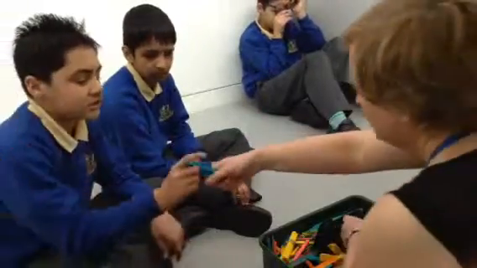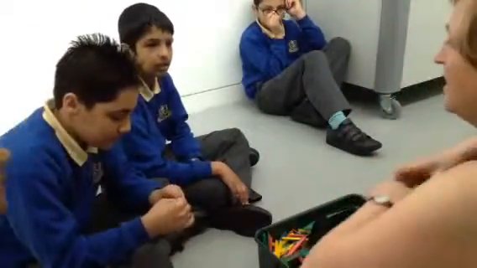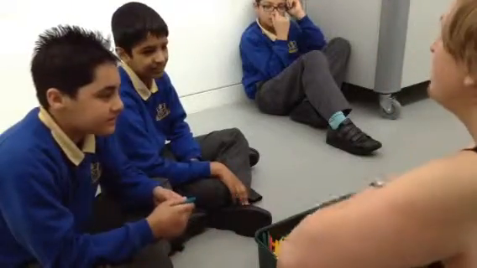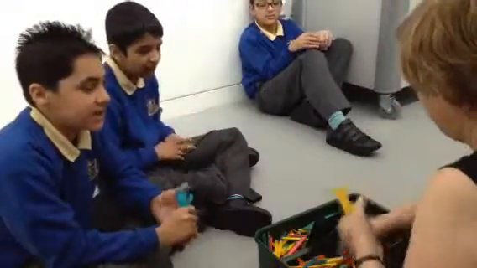A straight line is 180 degrees. Cool. Keep that in your head, you might need that. Here's one shape. All the way around the triangle is 360 degrees.